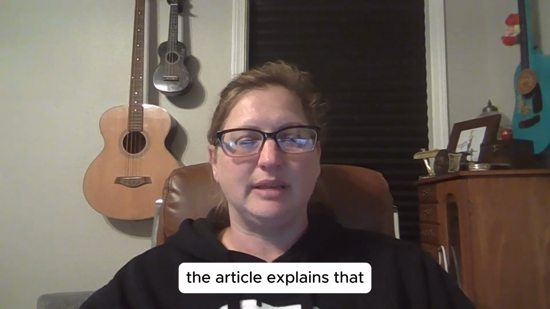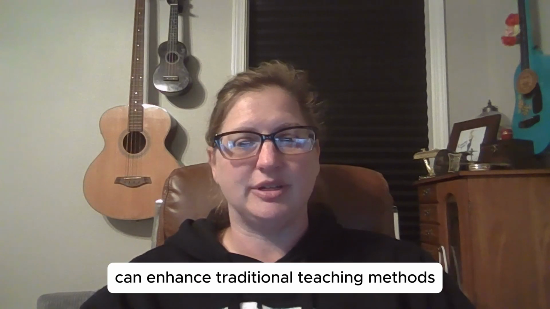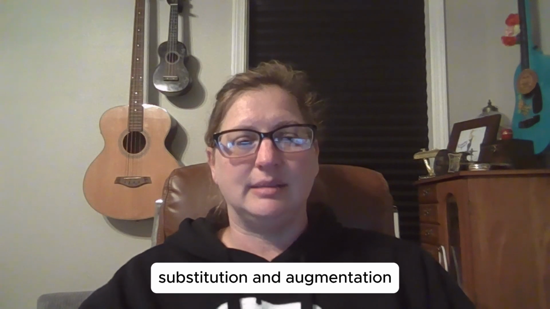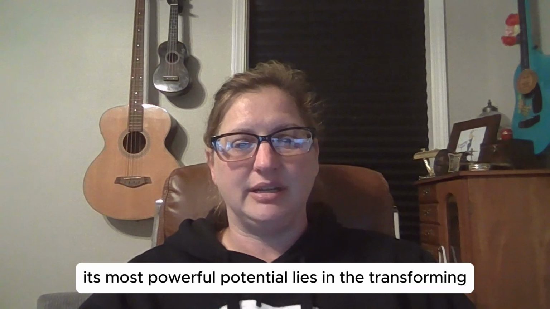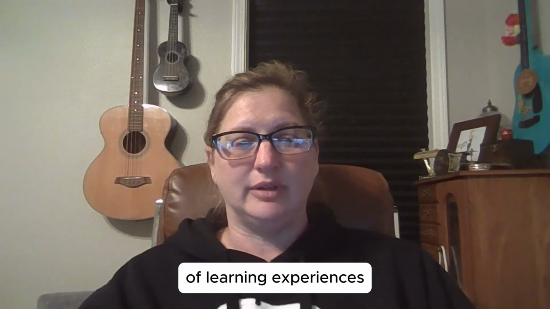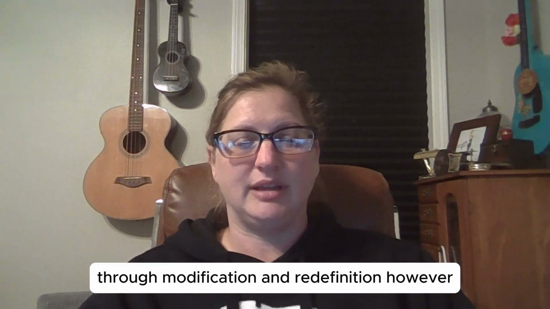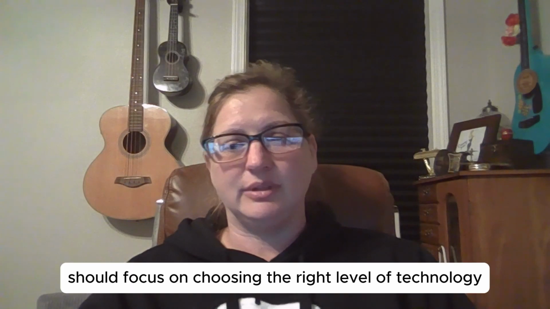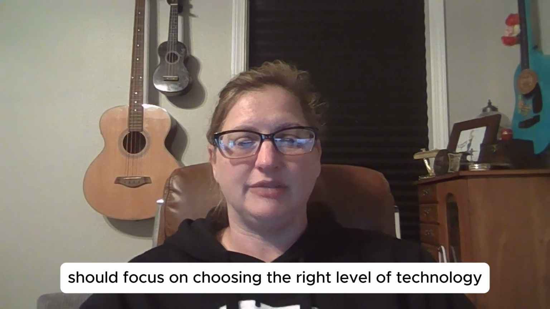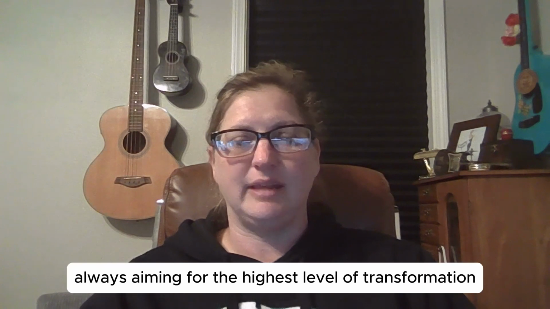The article explains that while technology can enhance traditional teaching methods, substitution and augmentation, its most powerful potential lies in transforming learning experiences through modification and redefinition. However, educators should focus on choosing the right level of technology for the lesson rather than always aiming for the highest level of transformation.